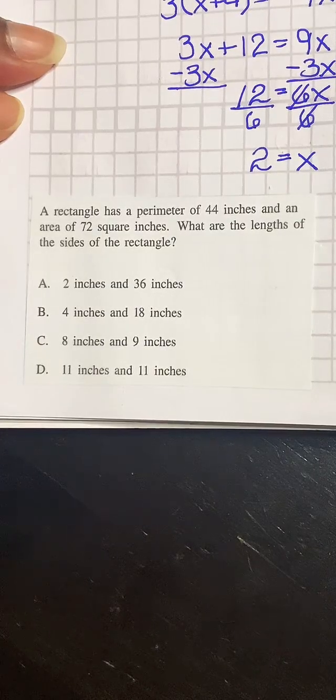Okay, so I'm seeing some B's. So it literally can't be C. The perimeter will be 34. It can't be A. It's not logical.